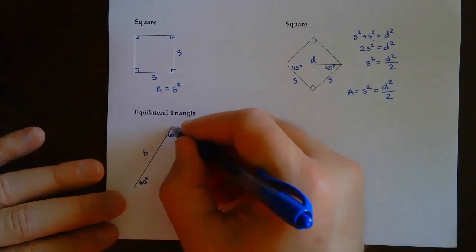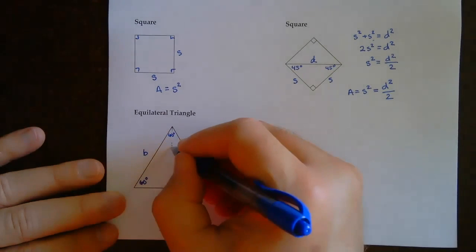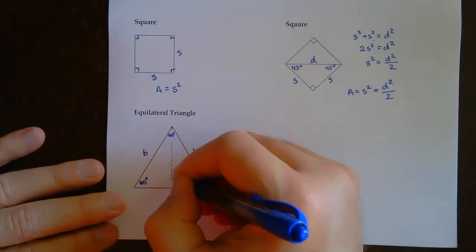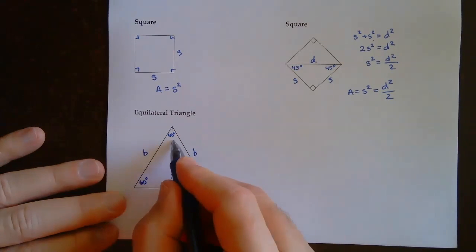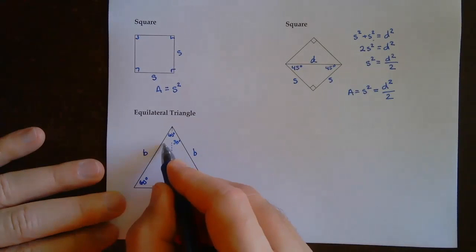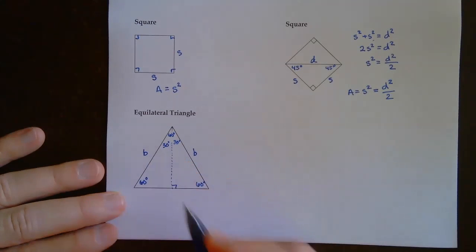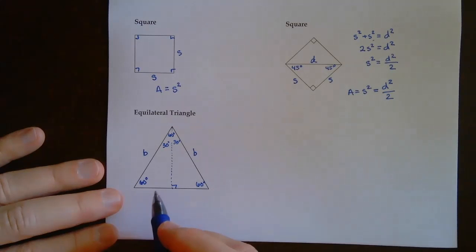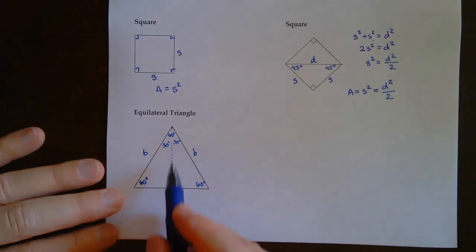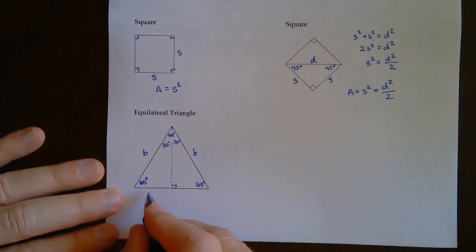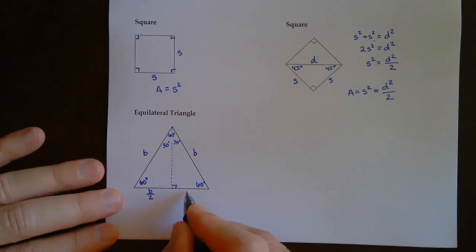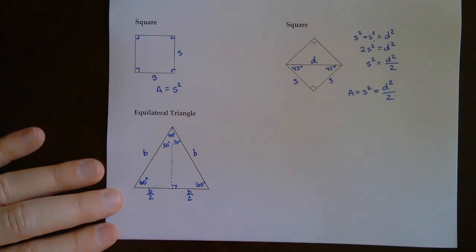But if we drop an altitude, which is also a height, this is the right angle, and if that's 60, now this angle has to be 30 degrees, and this angle also has to be 30 degrees, right? And if this is splitting the angle up here, it's also splitting the side here. So this is the base divided by 2, and this would be the base divided by 2, okay?